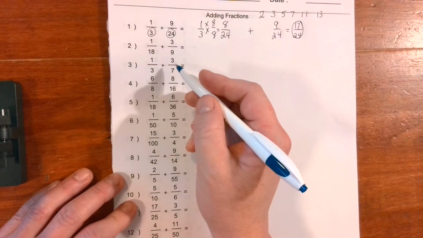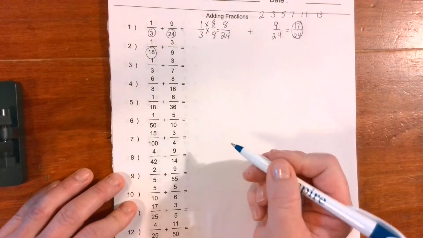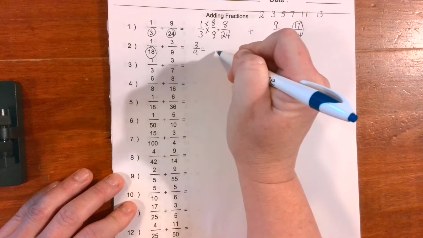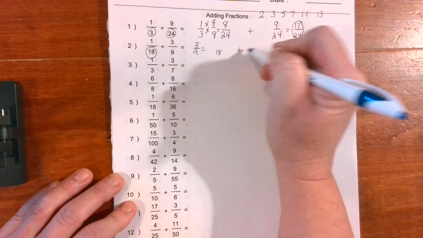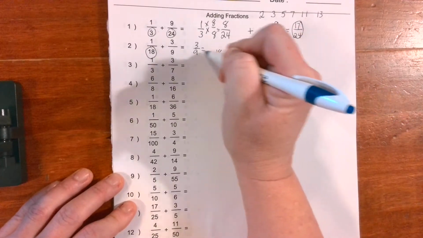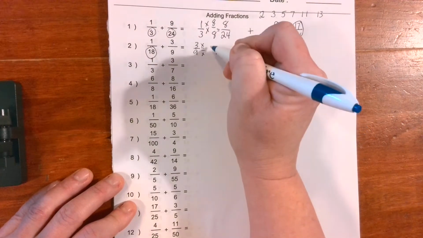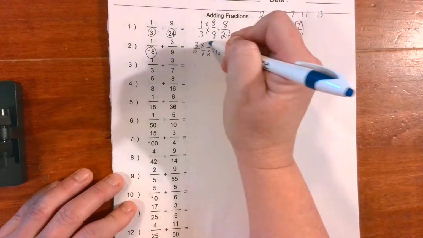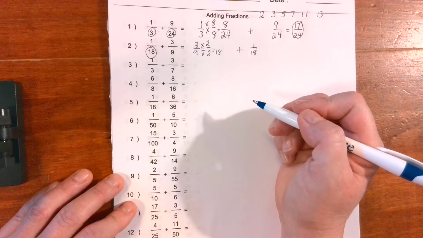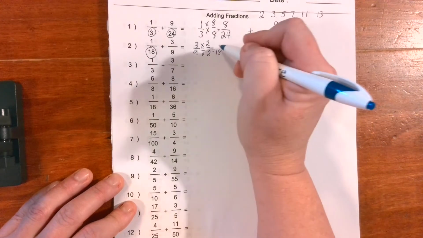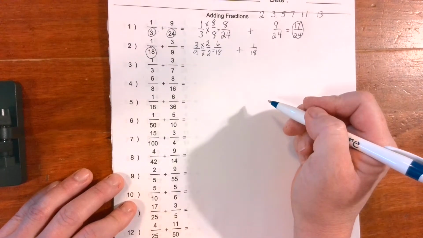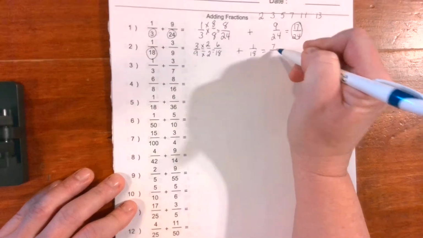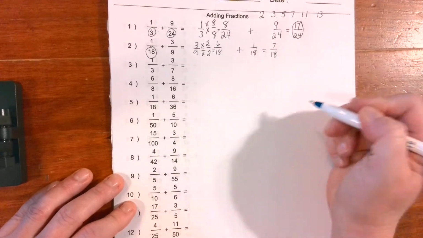Problem number 2. Our common denominator here is going to be 18ths. So I need to convert my ninths into 18ths. 2 times what is 18? That's going to be 9. 3 times 2, because if I do it to the denominator, I have to do it to the numerator. 3 times 2 is 6. Now we're going to add just our numerators. 6 plus 1 is 7. Our denominators stay the same, 18ths.